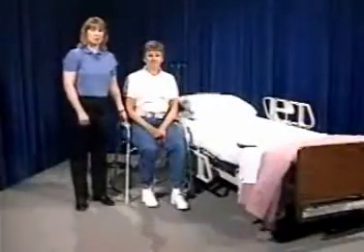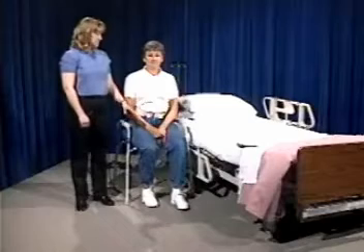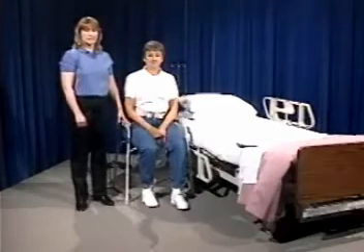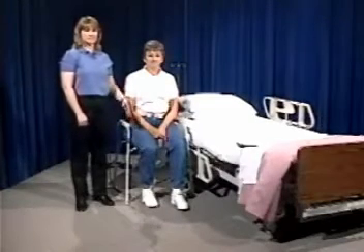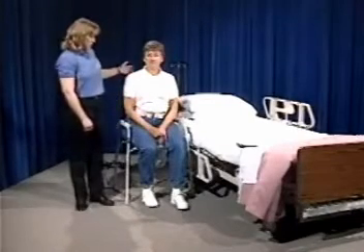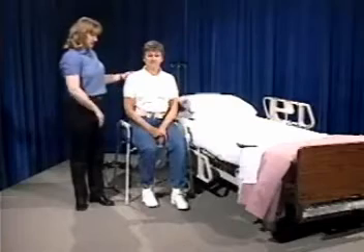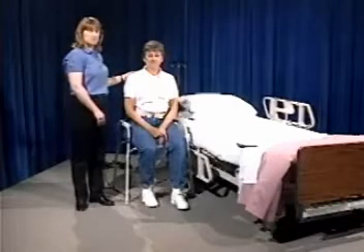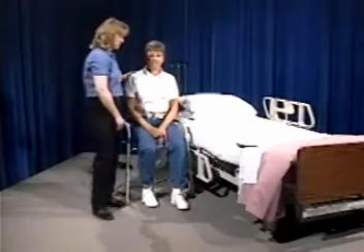You can see that the patient is now sitting in a commode. A commode is just a portable toilet that's used at the bedside when the patient isn't able to get to the bathroom. I'd like to show you a transfer from the commode back to the bed, and for this transfer I'm going to use the pivot disc that we talked about earlier.